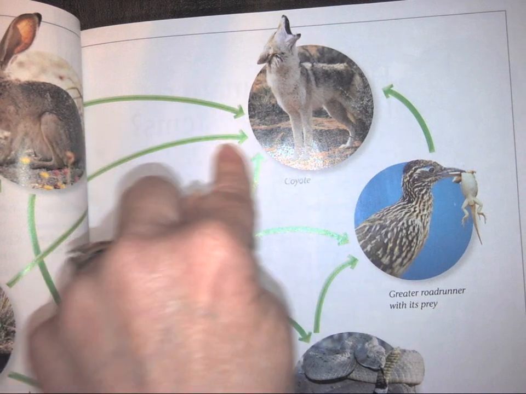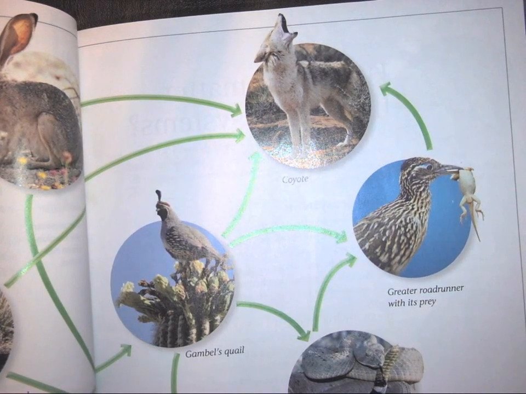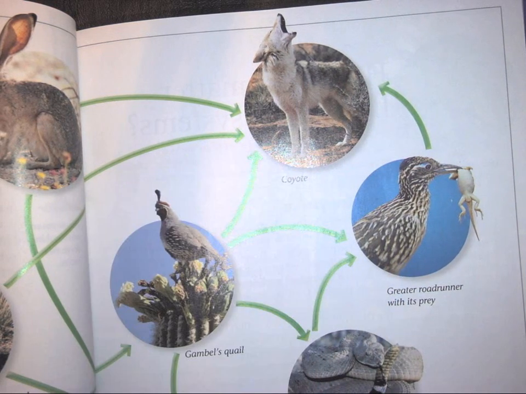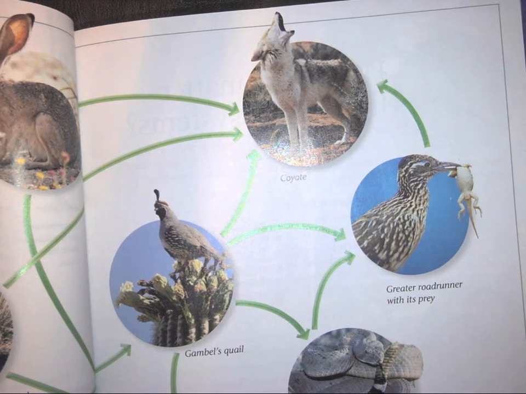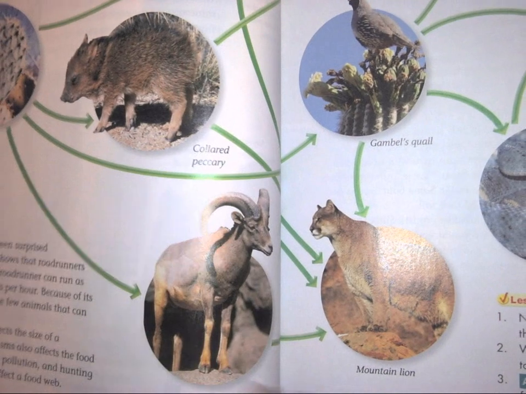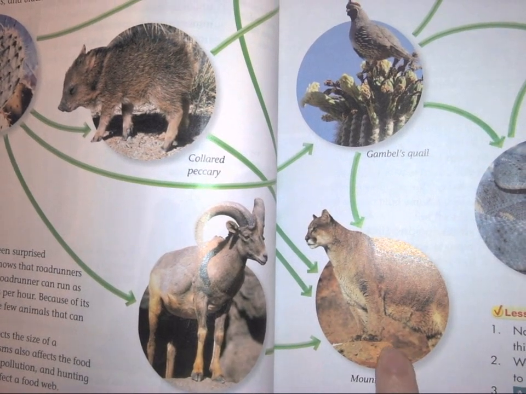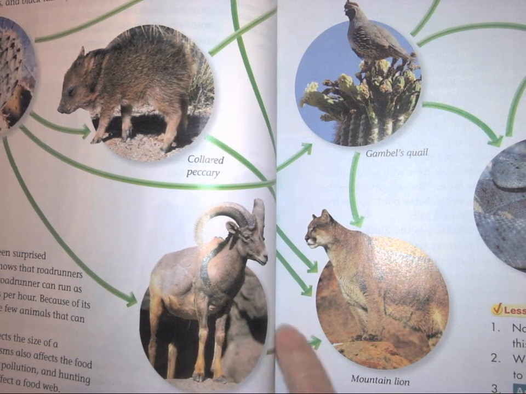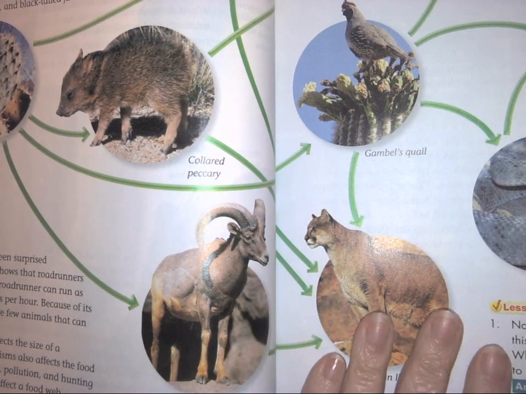He is not eaten by anything in this food web. But the great roadrunner is eaten by the coyote. The snake is eaten by the roadrunner. And same with our mountain lion. Our mountain lion's a pretty safe animal as far as survival, not being eaten by anything on this food web.